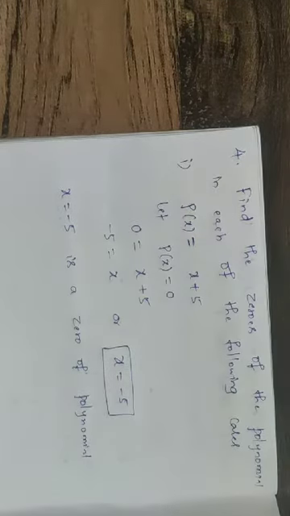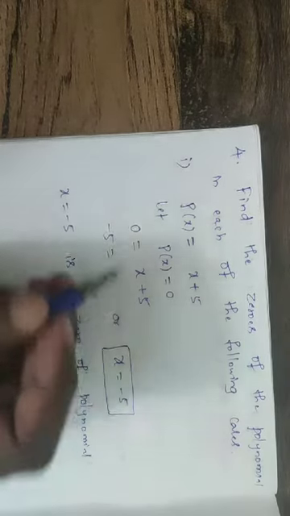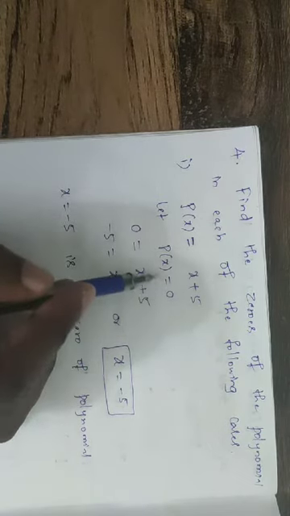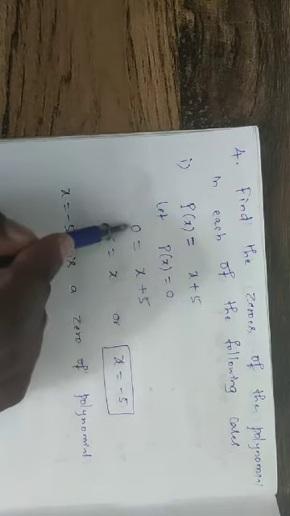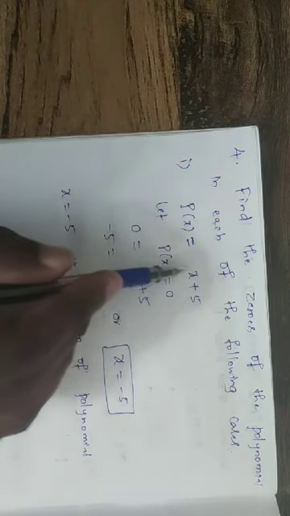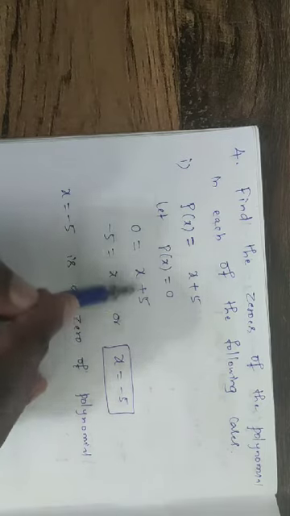x is equal to minus 5 is a 0 of the polynomial. Understood how to find out the 0? What is the first step we need to do? We need to take p of x is equal to 0. In the place of p of x, I need to replace 0. P of x, I have replaced with 0, equal to x plus 5, as it is I have written.